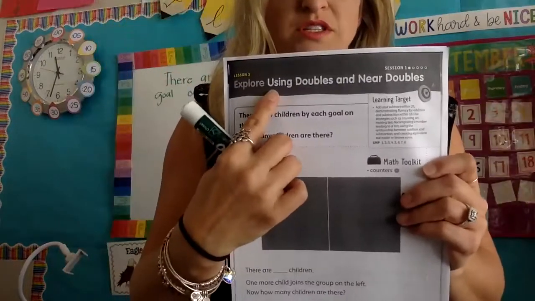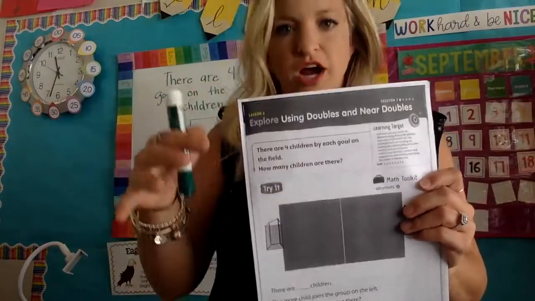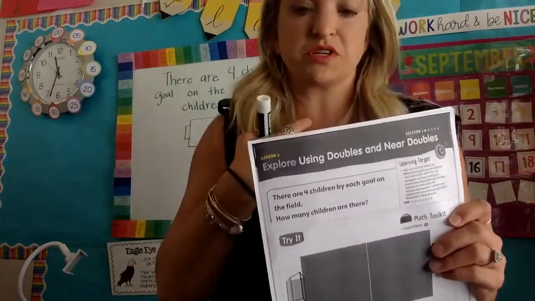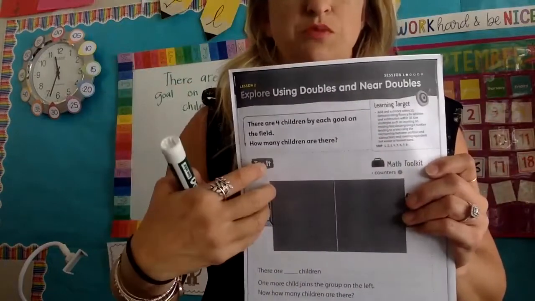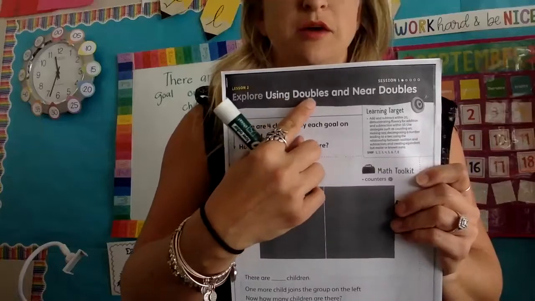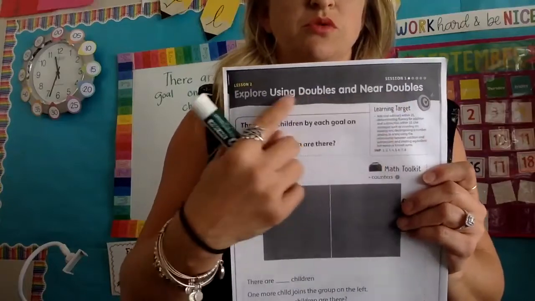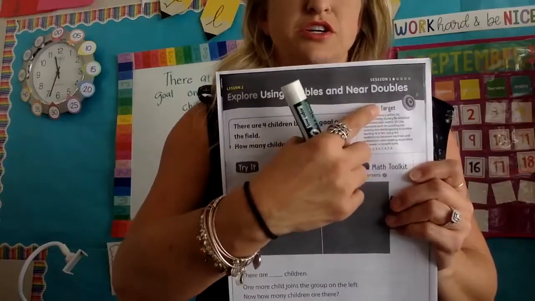It's in bold. This is where we explore, meaning you try what you think is going to be best before you listen to me. So you're going to explore and do something you think works to solve this problem. The topic is using doubles and near doubles. So we're going to do doubles and near doubles.